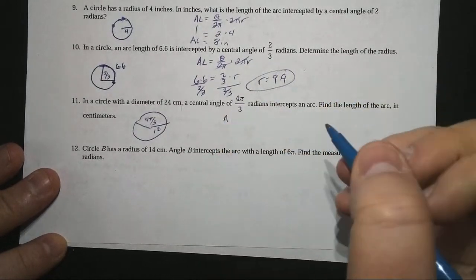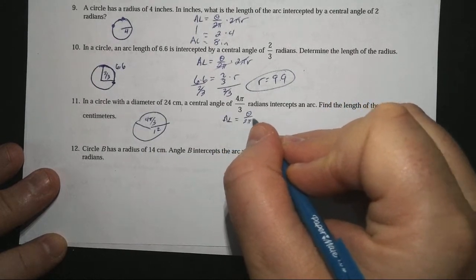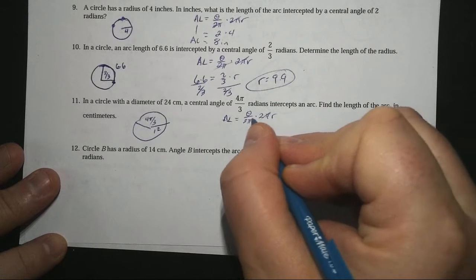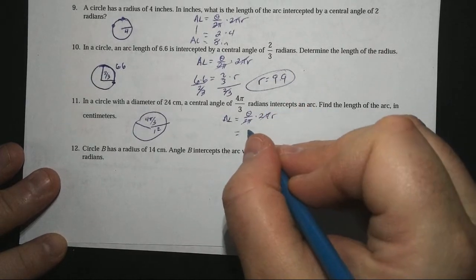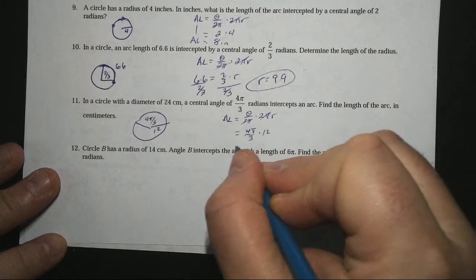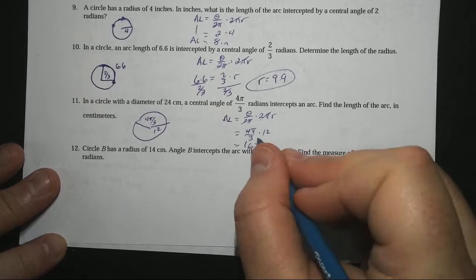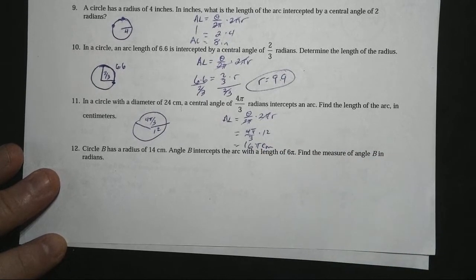Here we're looking for the length of the arc. Arc length is equal to theta over 2 pi times 2 pi r. The 2 pi's cancel, so it's just theta, which is 4 pi over 3, times our radius, which is 12. This comes out to 16 pi centimeters. It doesn't say to round, so we're good to go.